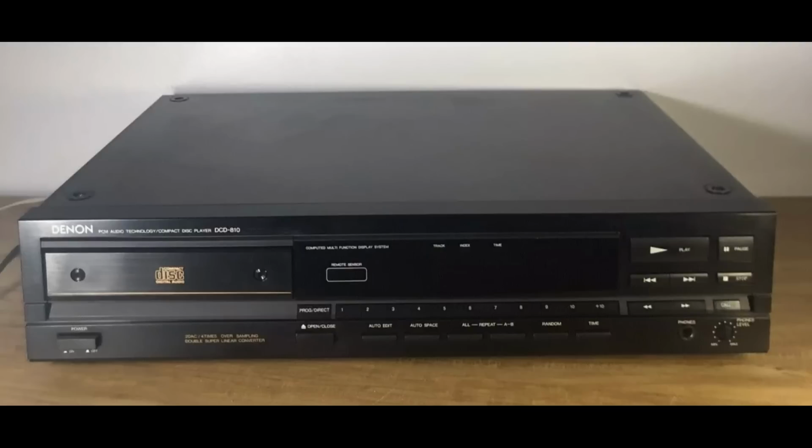from everything from classical to hip-hop. I've been listening to jazz and rock and all kinds of stuff, and country and whatever I could throw at it, because this is one of the best-sounding standalone CD players I've ever heard. And it comes from around 1990.